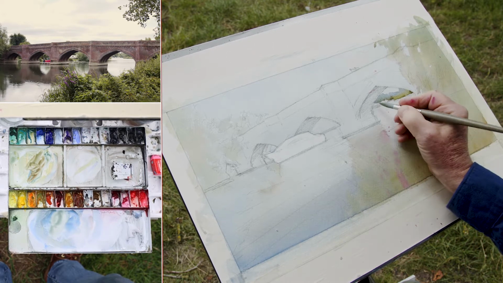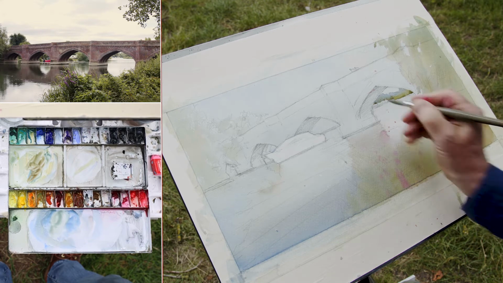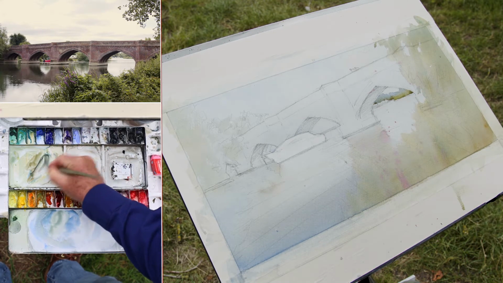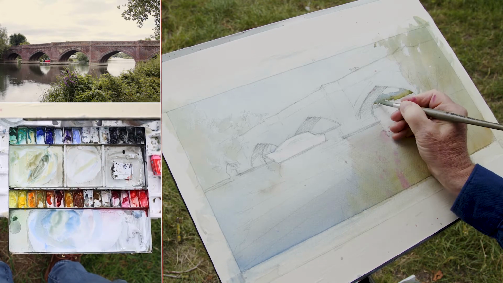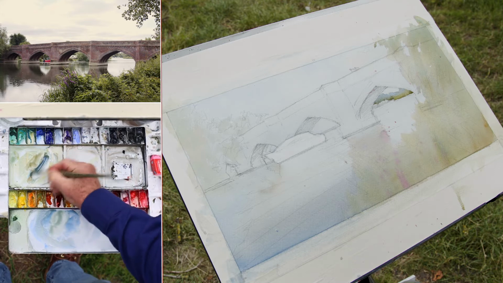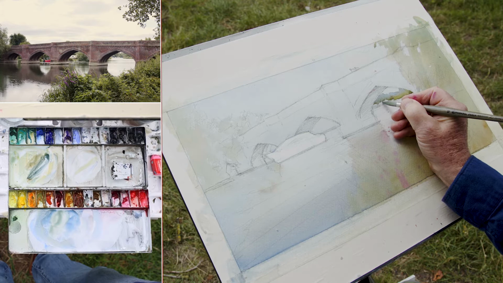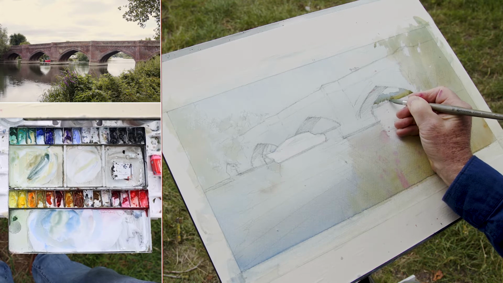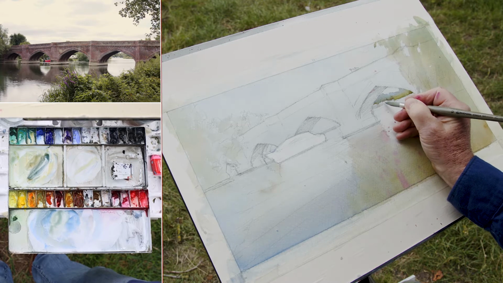And then we've got these boats, which were just shapes. They are just shapes. I could use a smaller brush, but it would then be tempting to get into too much detail. These are just boats.